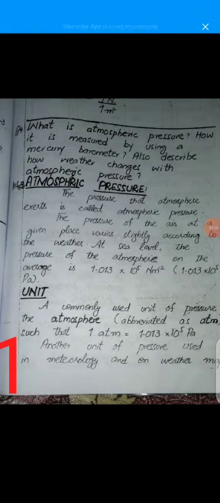The pressure that the atmosphere exerts is called atmospheric pressure. The pressure of the air at a given place varies slightly according to the weather. At sea level, the pressure of the atmosphere on average is 1.013 multiplied by 10 raised to the power 5 Newton per meter square. A commonly used unit of atmospheric pressure is the atmosphere, such that 1 atm equals 1.013 multiplied by 10 raised to the power 5 Pascal.